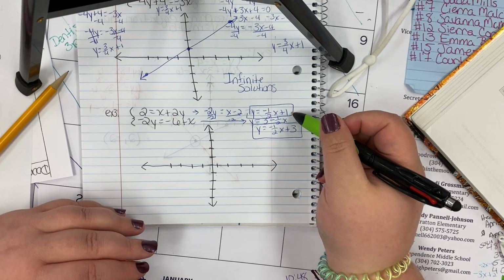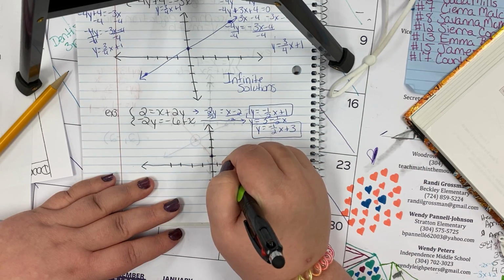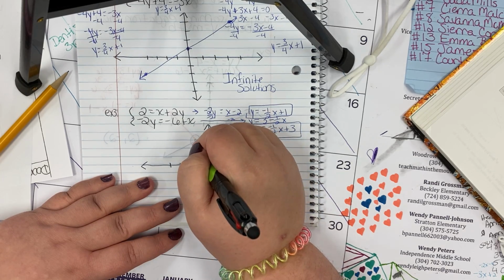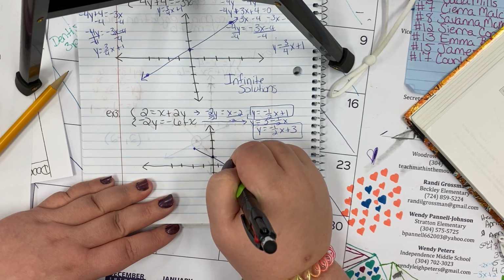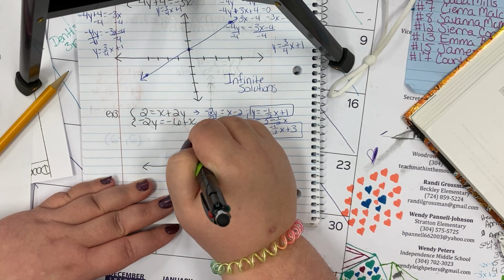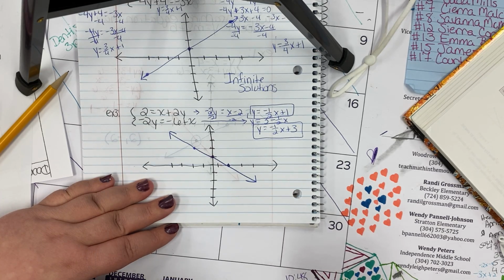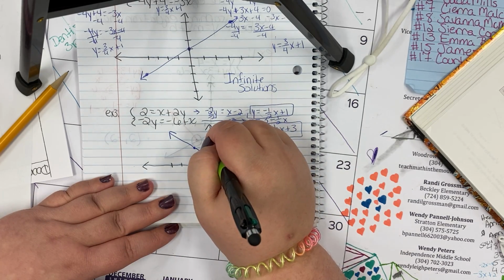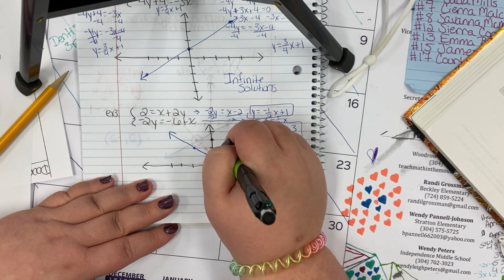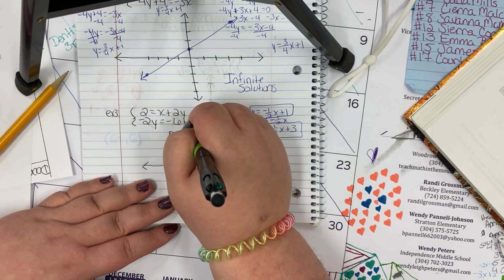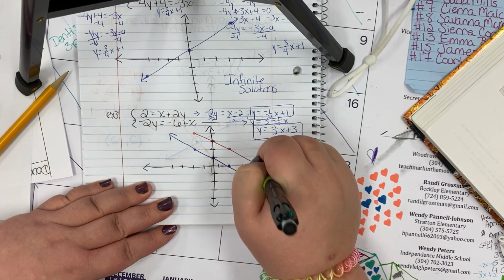So I'm going to graph positive 1 first. I'm then going to go down 1 and over 2. Or I can go up 1 and to the left 2. So that's one line. And then the other one, I'm going to go up to 3. And again, I'm going to go down 1 and over 2. Or I'm going to go up 1 and over 2. And we are going to have our second line.